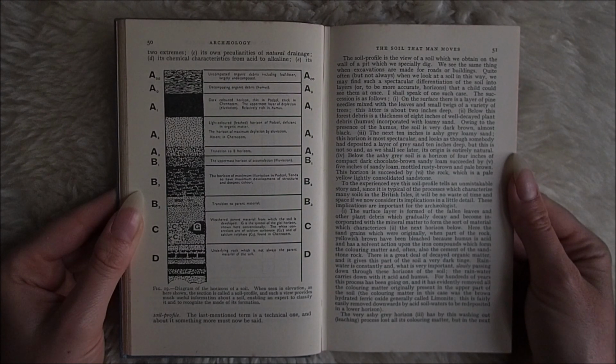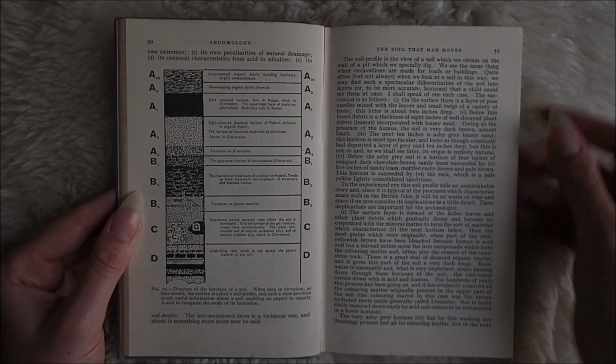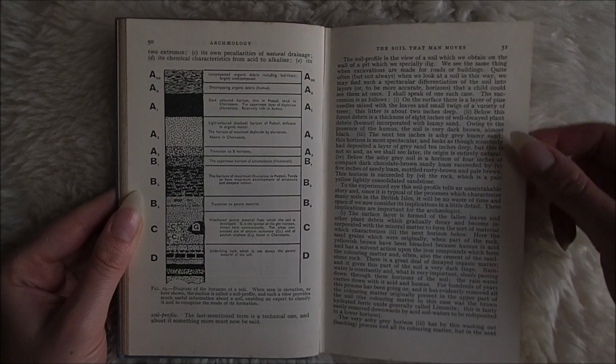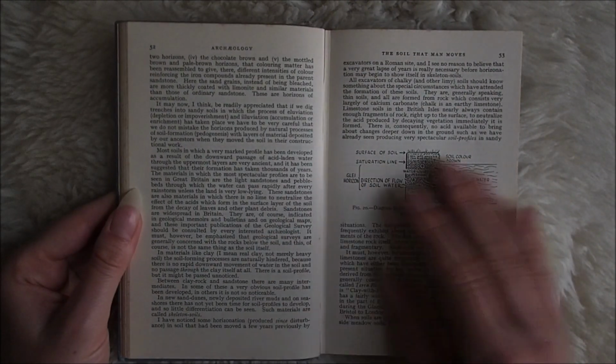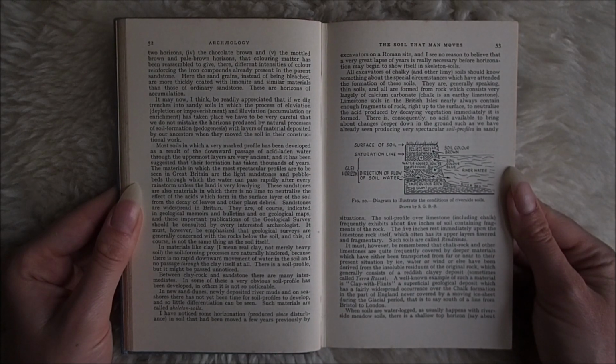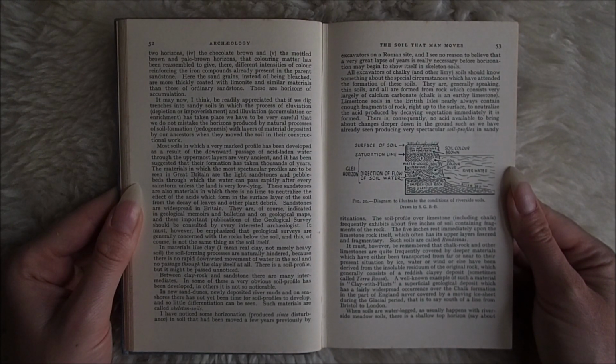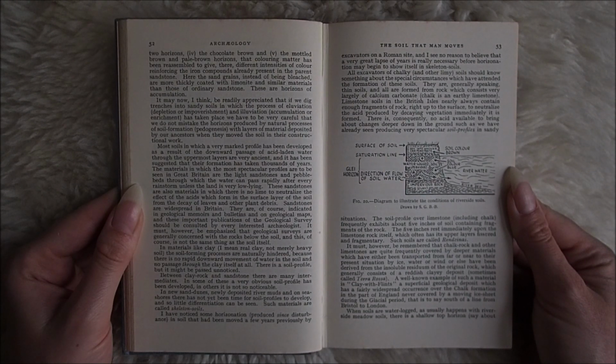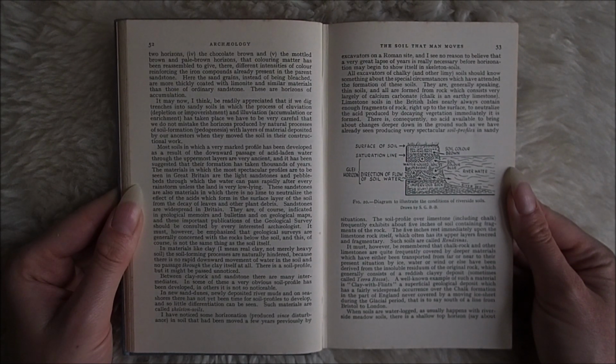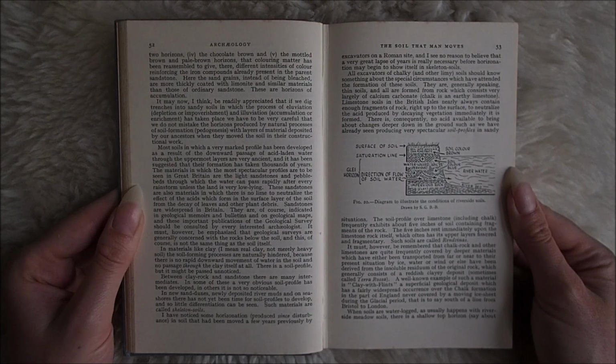The very ashy grey horizon, 3, has by this washing out, leaching process lost all its colouring matter. But in the next 2 horizons, 4, the chocolate brown, and 5, the mottled brown and pale brown horizons, that colouring matter has been reassembled to give there different intensities of colour, reinforcing the iron compounds already present in the parent sandstone. Here the sand grains, instead of being bleached, are more thickly coated with limonite and similar materials than those of ordinary sandstone. These are horizons of accumulation.